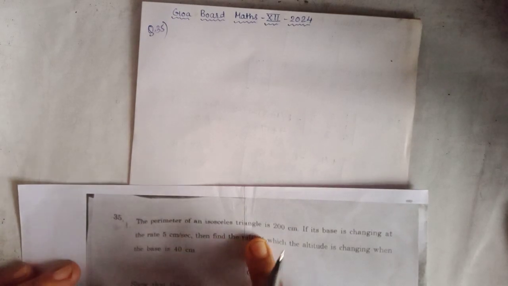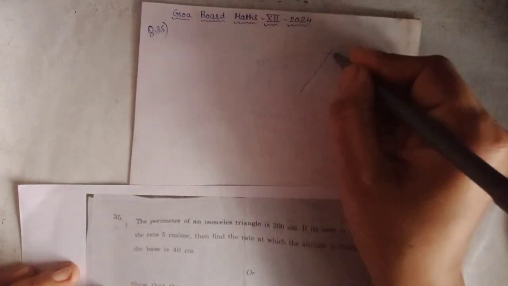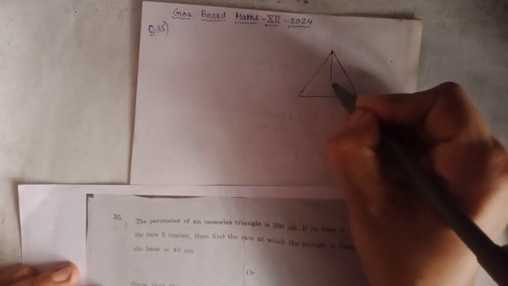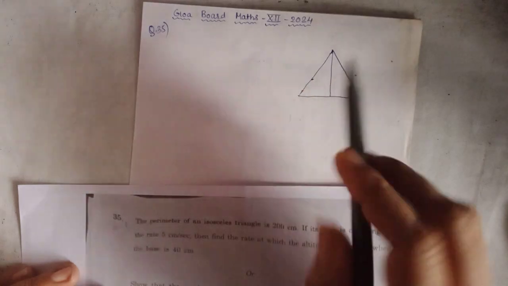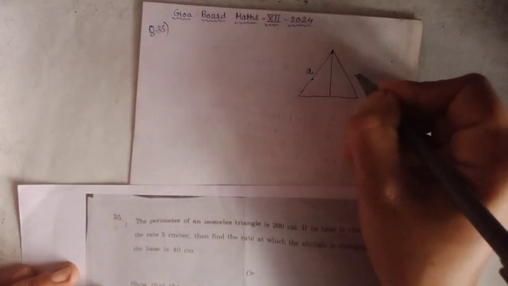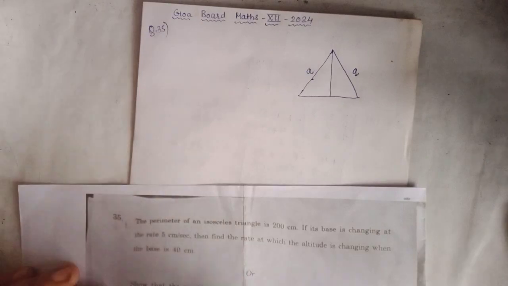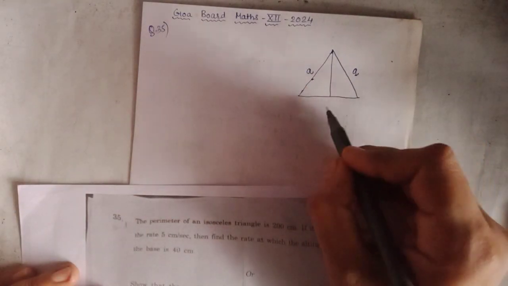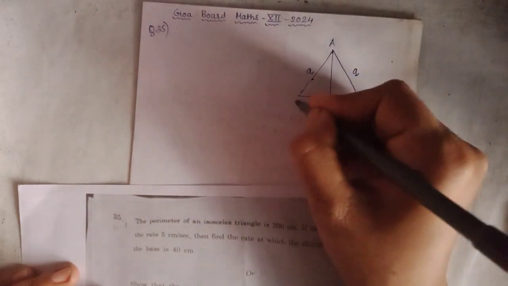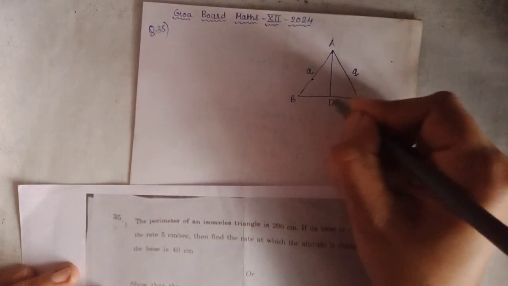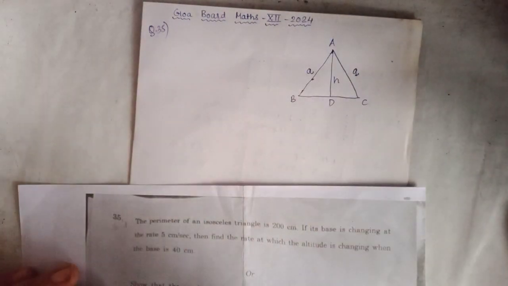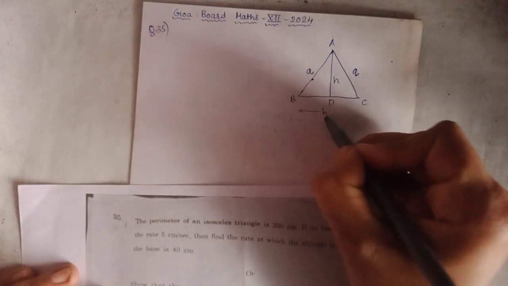So here they have given the perimeter of an isosceles triangle. So we have to draw one isosceles triangle. Isosceles means its two sides are equal. So suppose this is A, and I'm writing this as also A. Okay, let the base of the isosceles triangle be B. Triangle ABC, and this is our altitude, which is height. So the base I am taking as B.